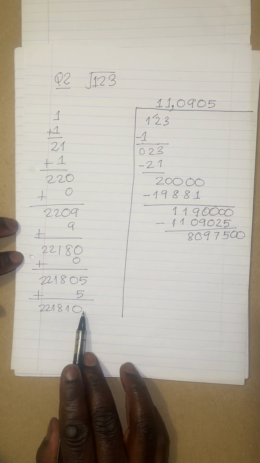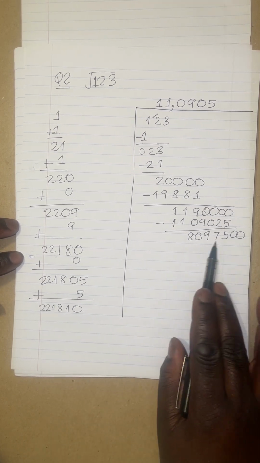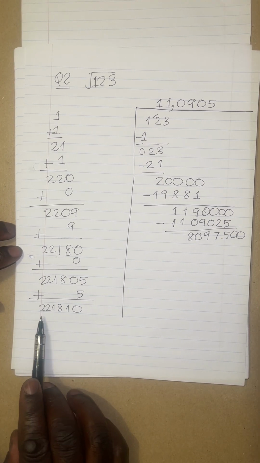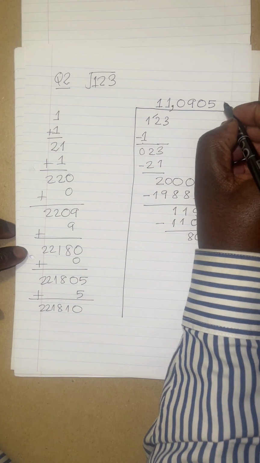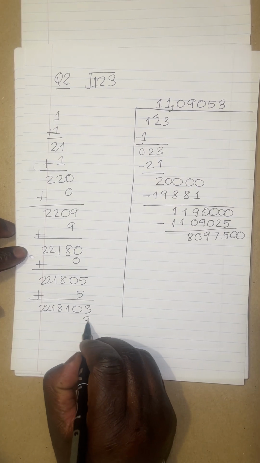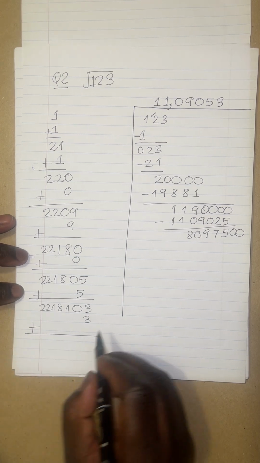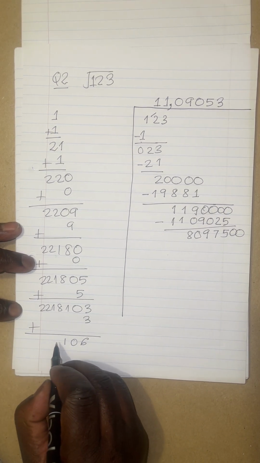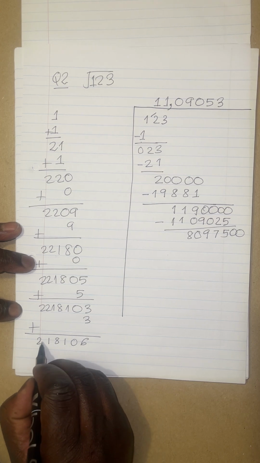I must look for a number. If I put it in front here, it should give me that or something very close. If I take 4 multiplied by this, it's going to be 88, which is more than that. So 3 would be the best option, and I'm putting 3 there, and I'm adding. So that's going to be 6, 0, 1, 8, 1, 2, 2.